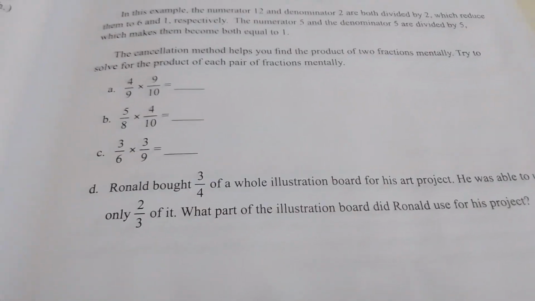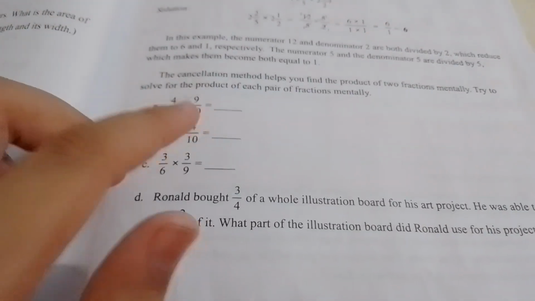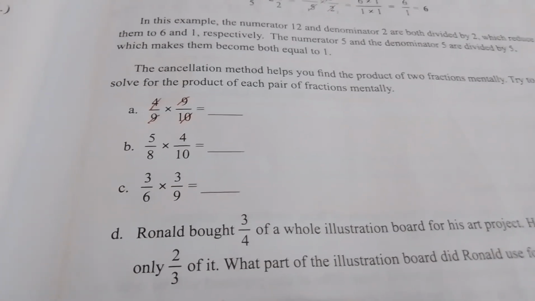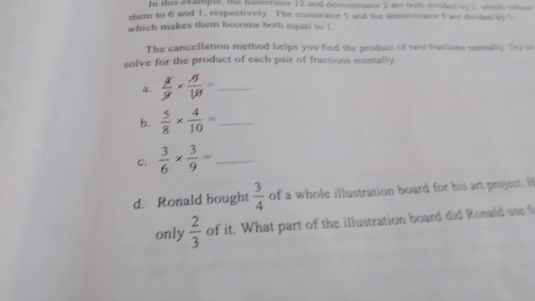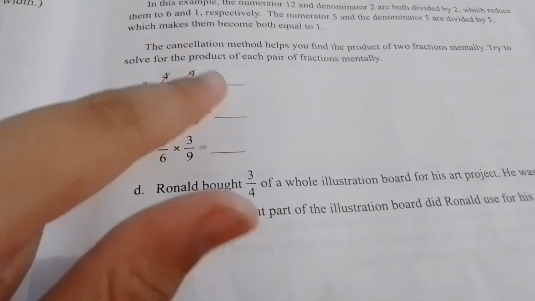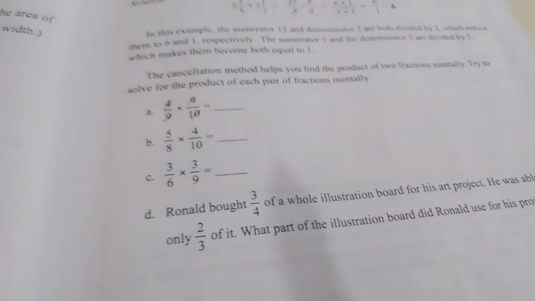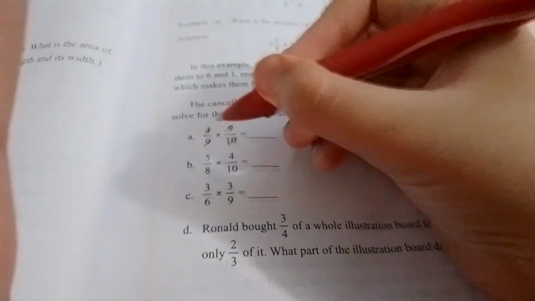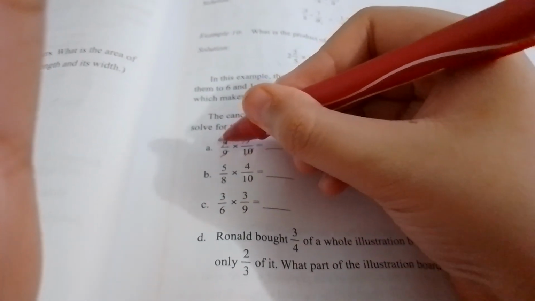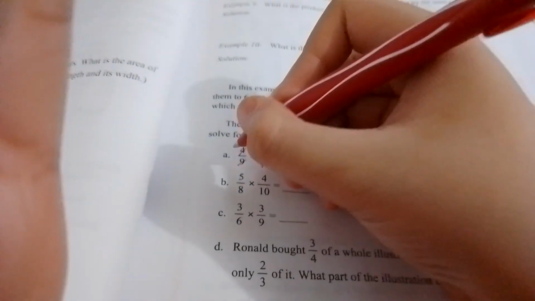Okay, you need to cancel from all of them. And then you need to divide 2 on this side and 3 on this side. What is 4 divided by 2? That's 2. You write the number 2.